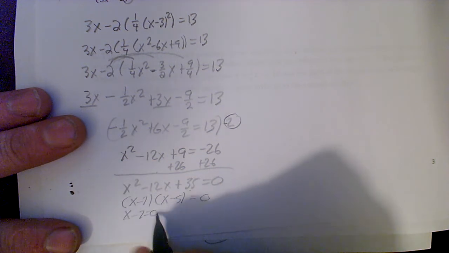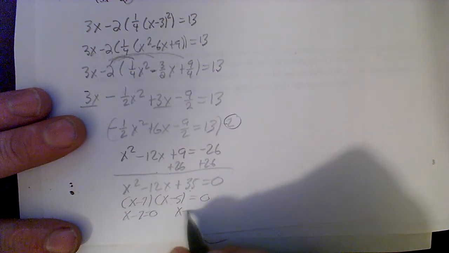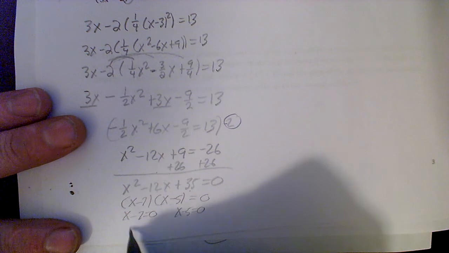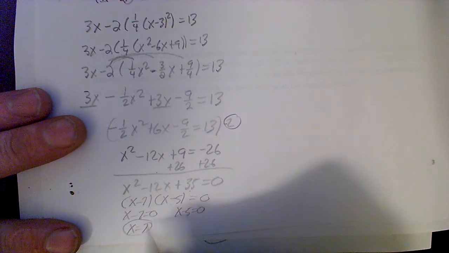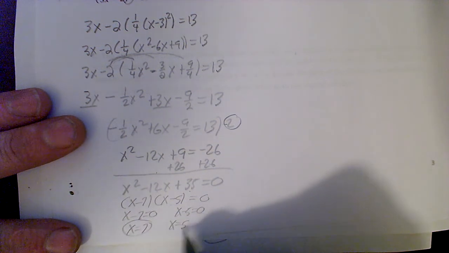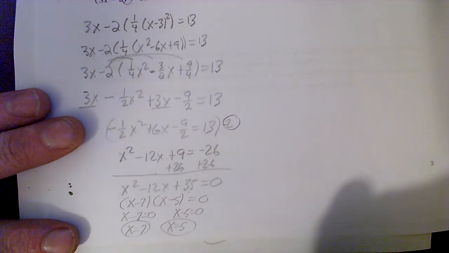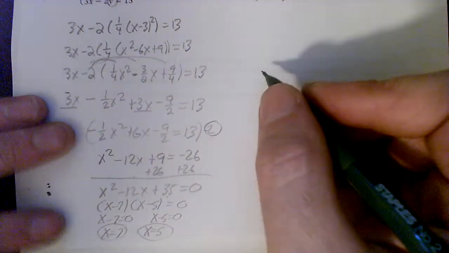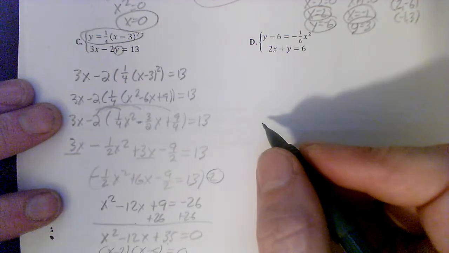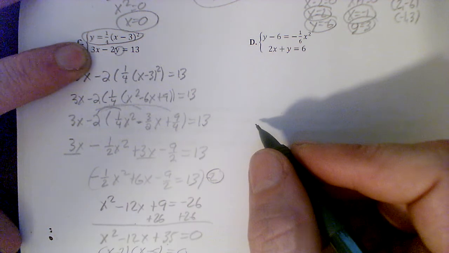x minus 7 equals 0. Set this equal to 0. x minus 5 equals 0. We got x equals 7 and x equals 5. And really, we can plug those back in. So what's the easiest one to plug in? It's not too bad to plug it in here.